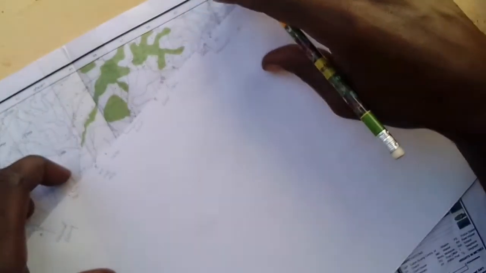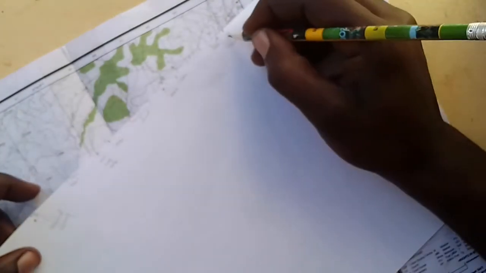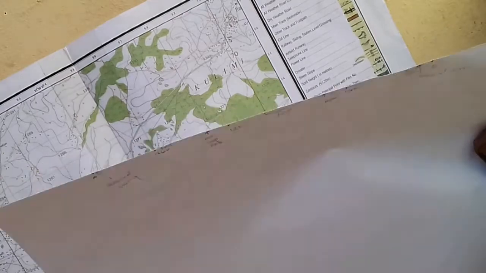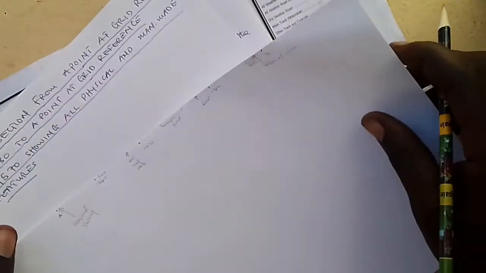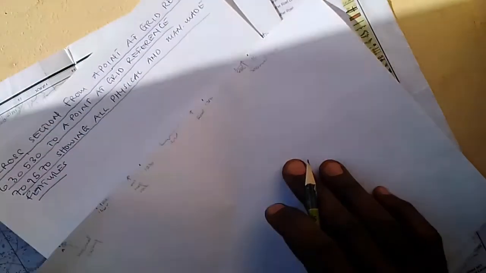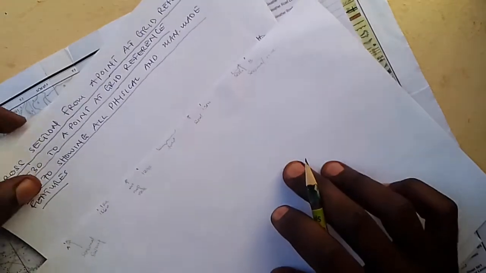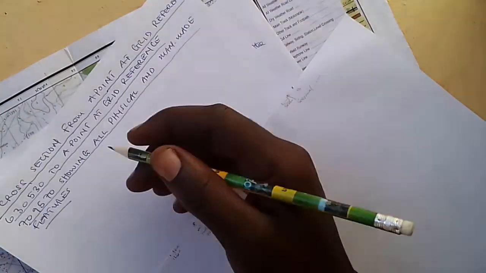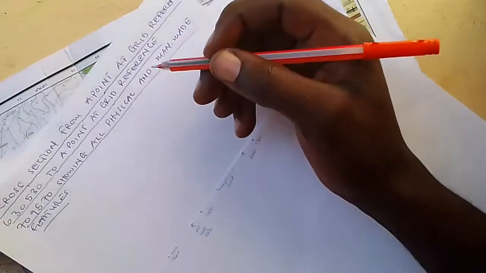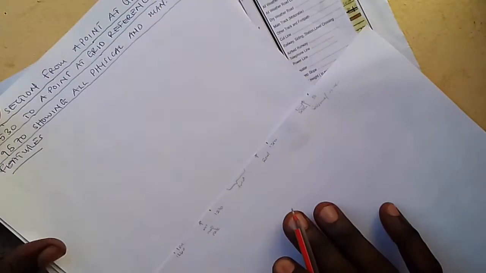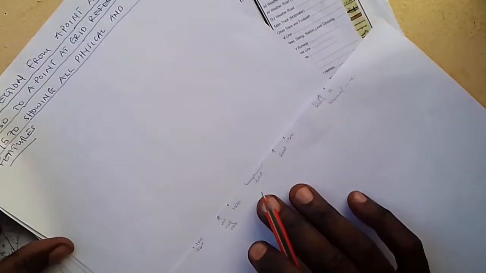After here, I'm going to transfer this information the way it is to where we are going to draw our cross section. The cross section is going to be drawn on this piece of paper. After writing the title, you are supposed to follow the essentials of a good graph.